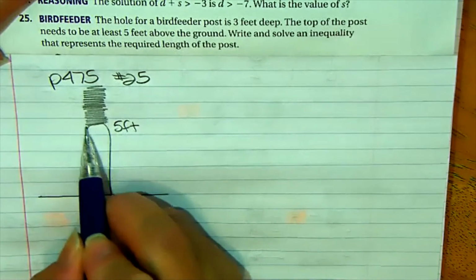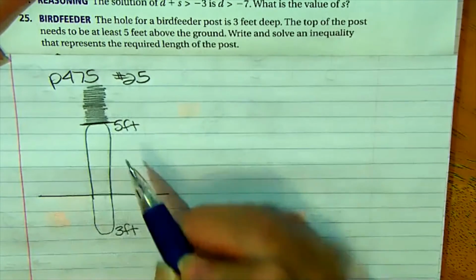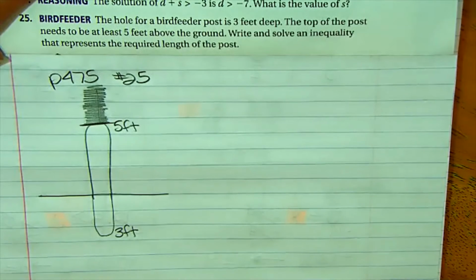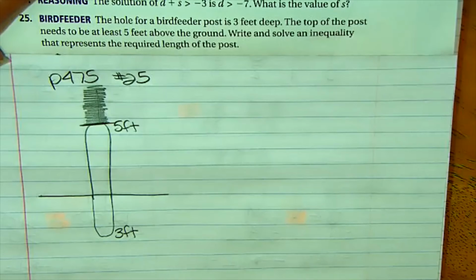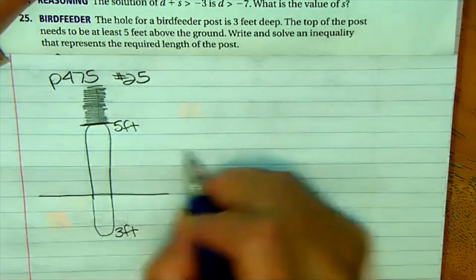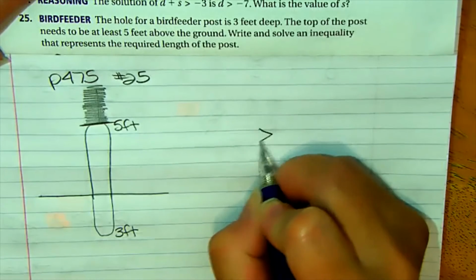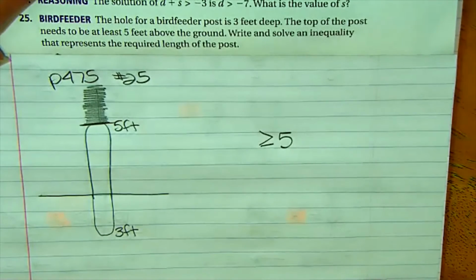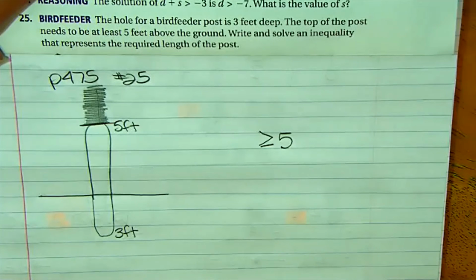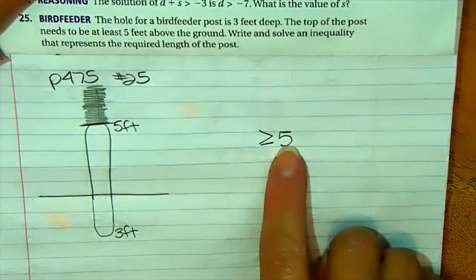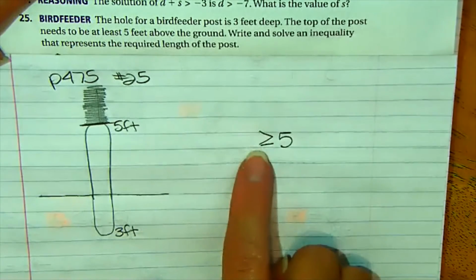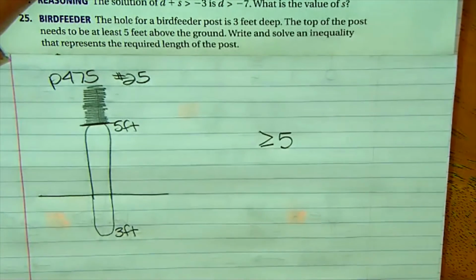It needs to be at least 5 feet, but it can be taller. Okay, so when I'm writing my inequality, my post can be greater than or equal to 5 feet. The post has to be at least 5 feet, but it can be greater than or equal to 5 feet.